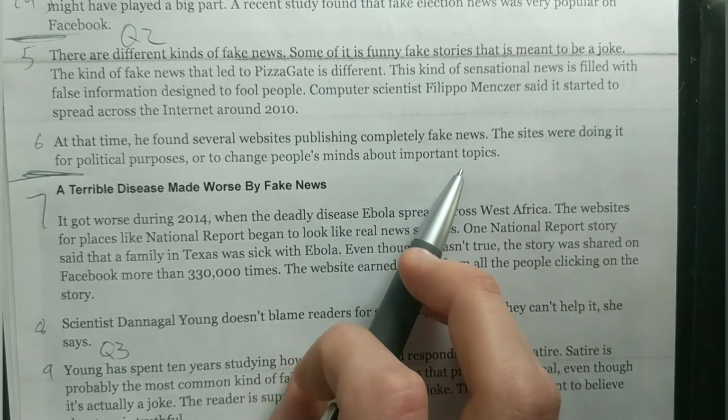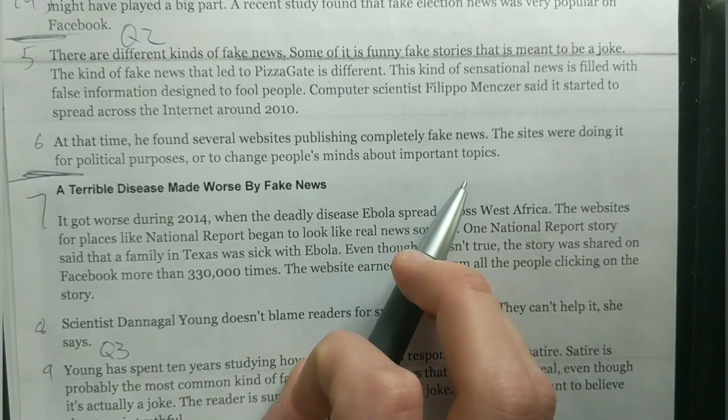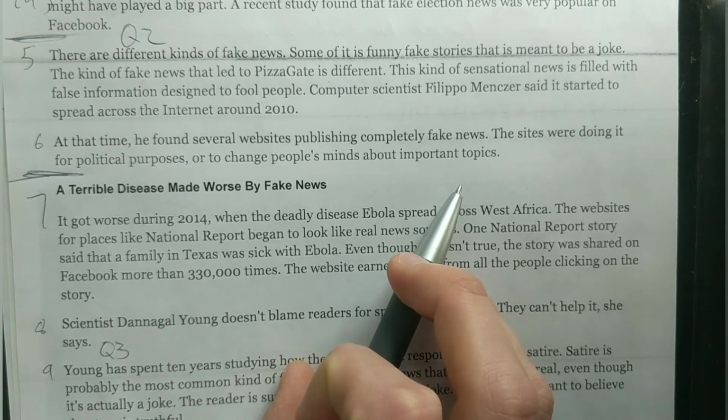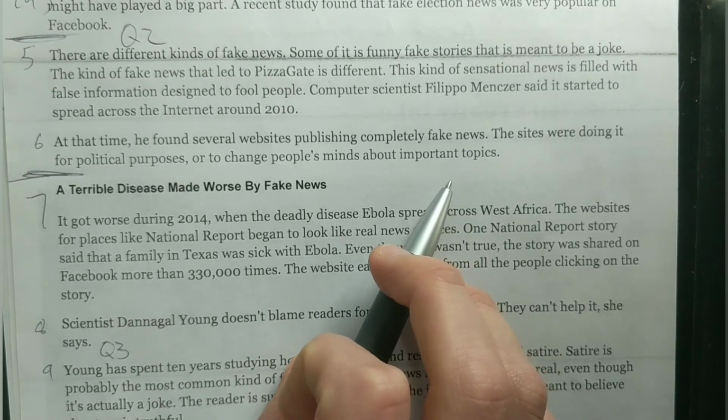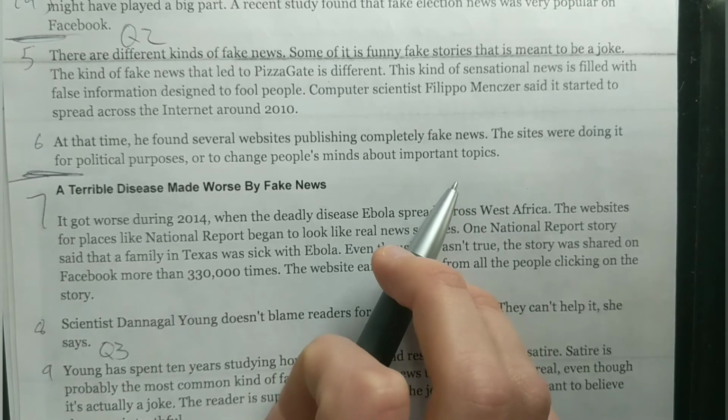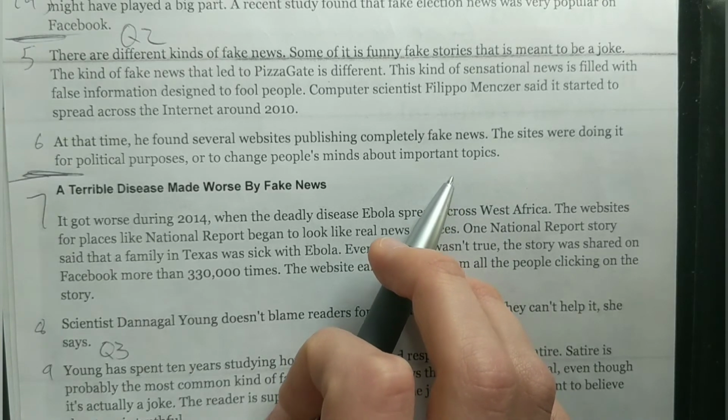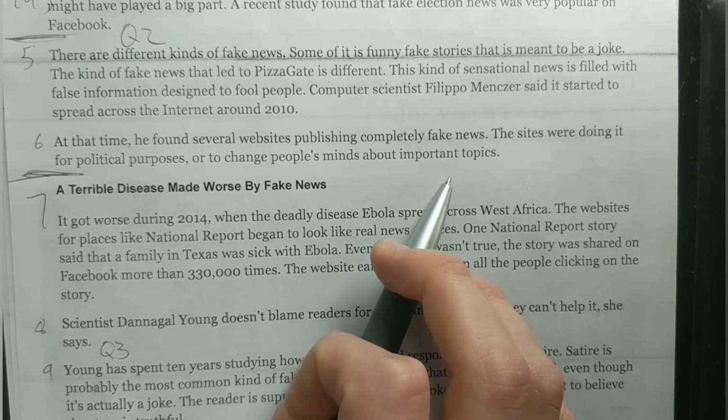All right, so question number 3 is asking me, what is satire? And that is in paragraphs 9 and 10. I'm going to read paragraph 7 and 8, and then we'll pause again.